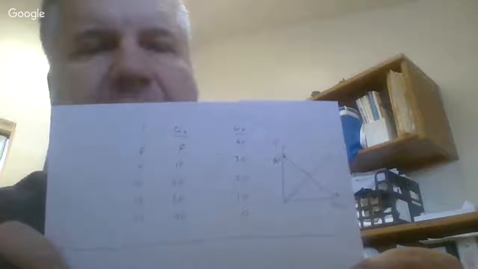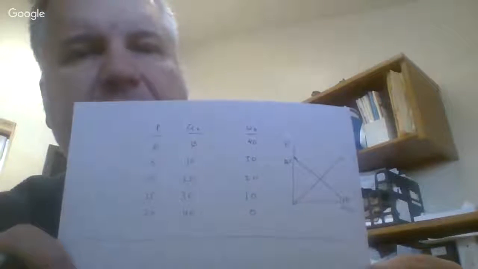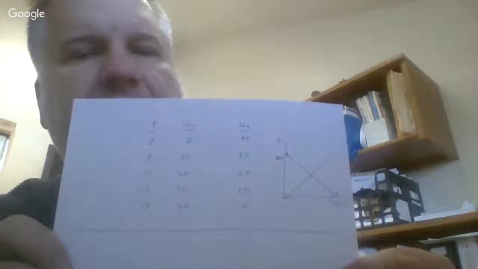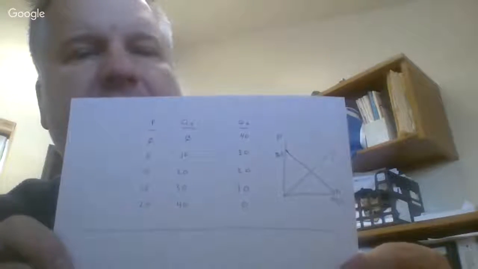Now we want to find the equilibrium. So to find the equilibrium on the data, we look for the point where one price equals the same quantity supplied and quantity demanded. In the graph, we look where the quantity supplied and demanded intersect, and we will get the same point. So we find out the equilibrium price is going to be 10, and the equilibrium quantity is going to be 20. I'll just circle that in my data as well.